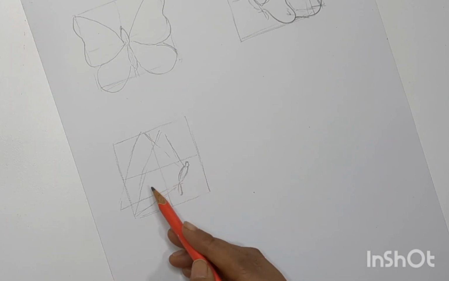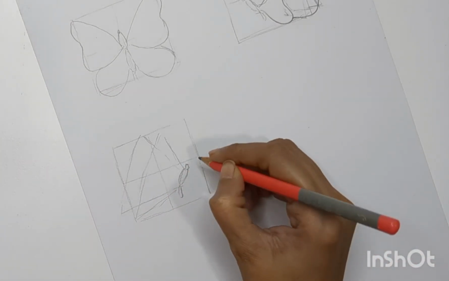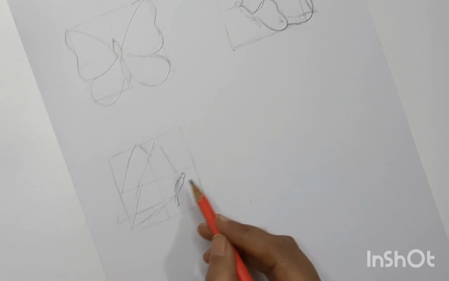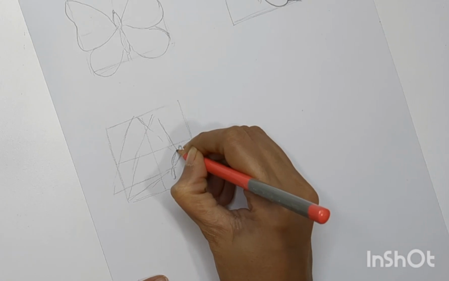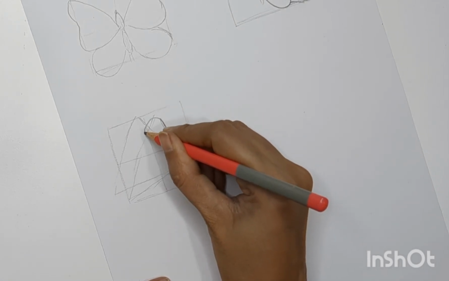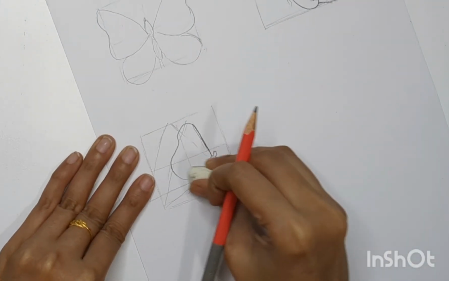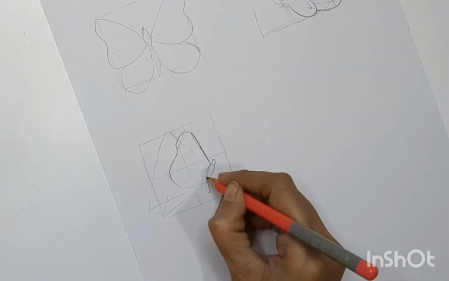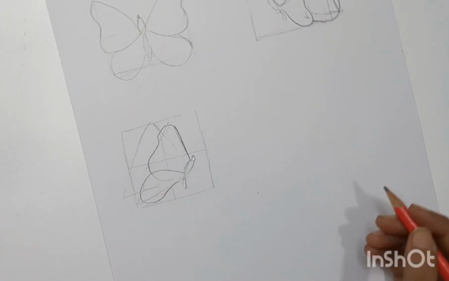So we are seeing more of the back side of the wing for the right wing and less of the left wing, and we are seeing the front of the left wing and the back of the right wing. Create two wings here in the smaller triangle, and we are seeing the back of the wing.